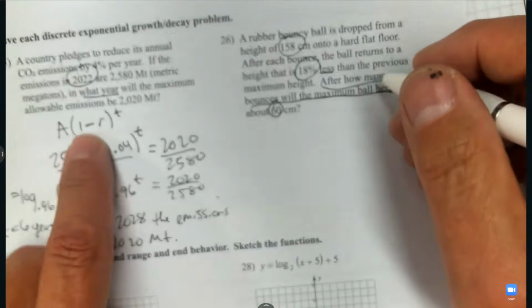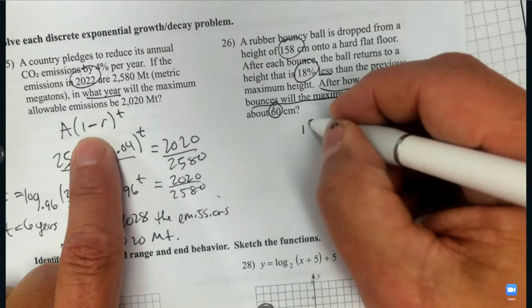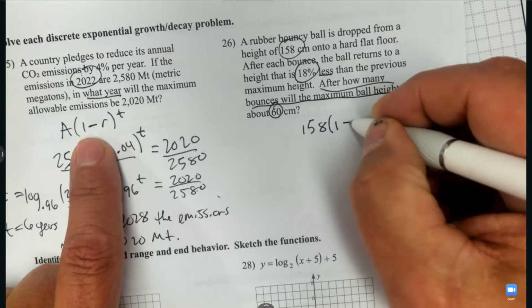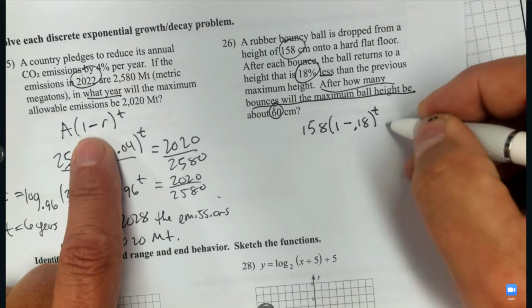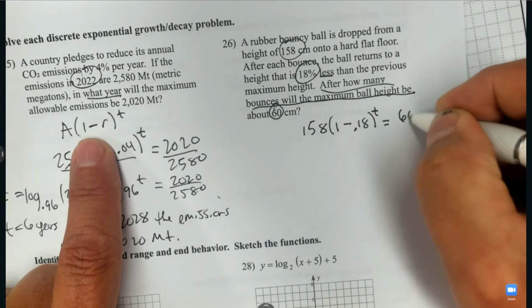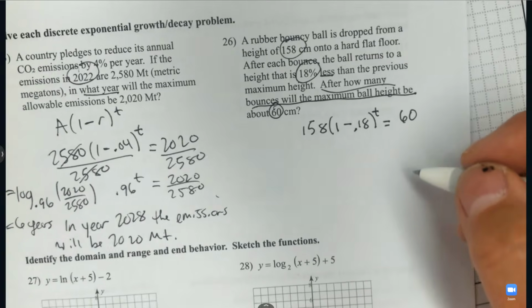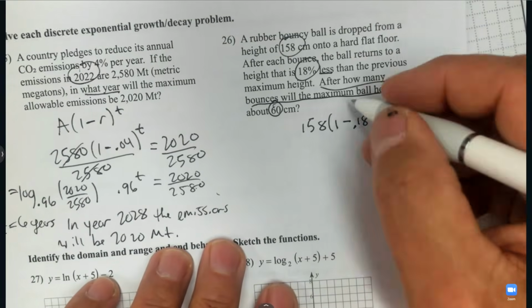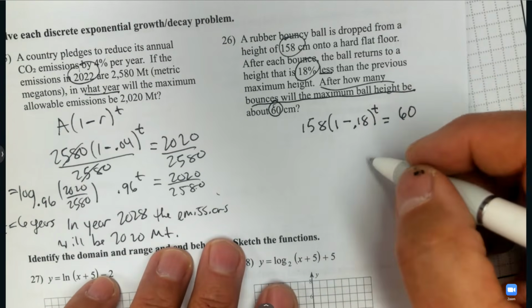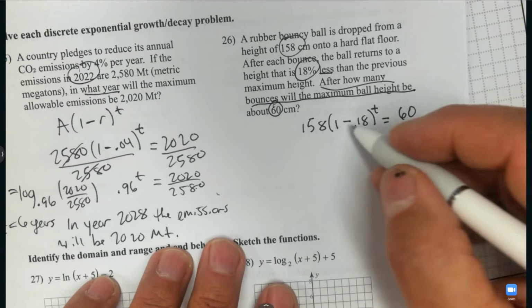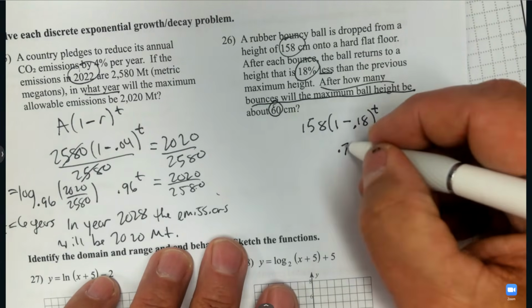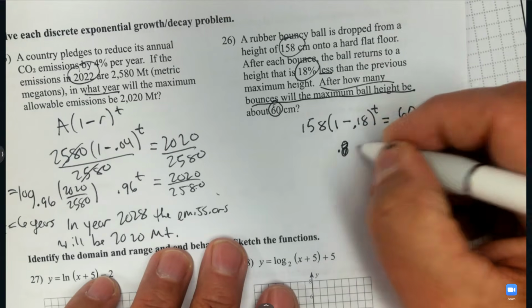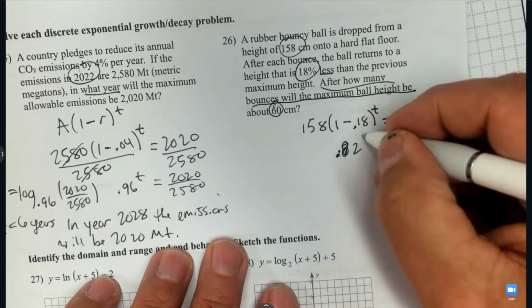All right, so similar to this one, where we're starting with 158 and going 1 subtract the rate, which is 18%. And then I want to know when the answer is 60. I'm solving for t. So I'm going to divide by 158 and subtract. So $1 take away 18 cents. That's 82 cents. That's the base.